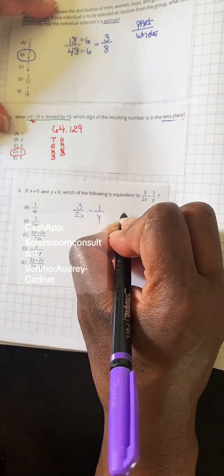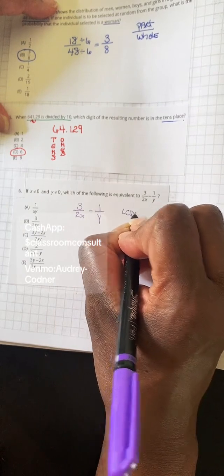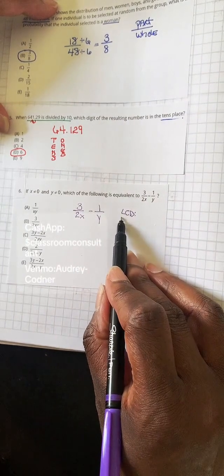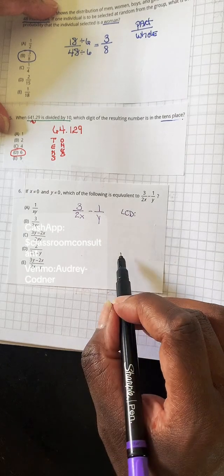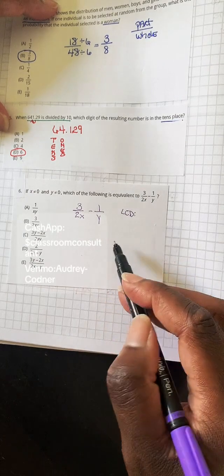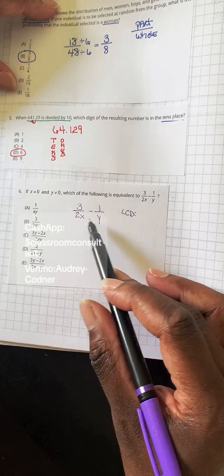This is when you're going to need the LCD. LCD means least common denominator. Some people like to say you're going through the multiplication table of each of these.